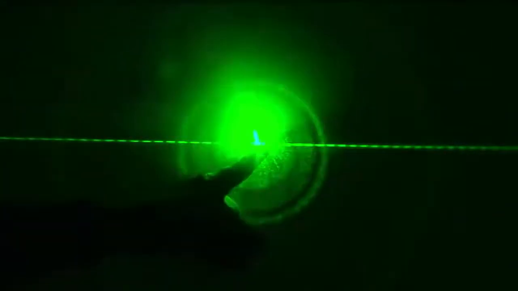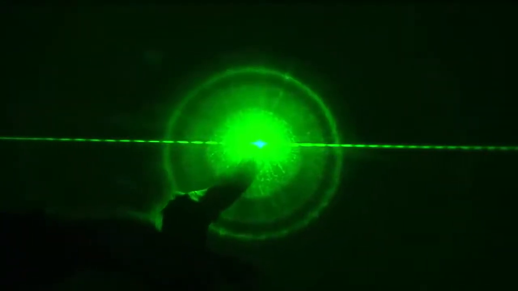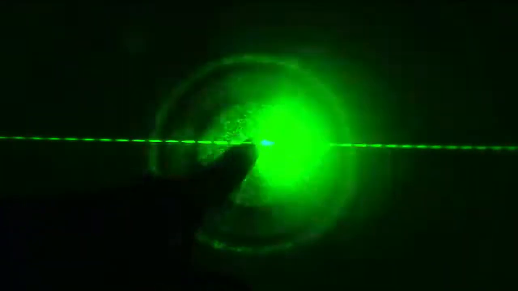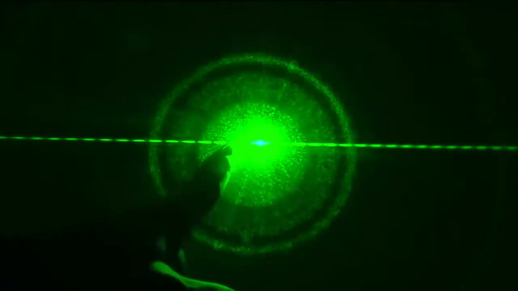This is the point directly in front of the wire, and the wire is opaque, does not allow light to pass through. So, light should have been stopped there at the wire, and here you should have gotten darkness, but you have maximum intensity here, and then you see 1, 2, 3 on the left side, 1, 2, 3 on the right side, you can keep on counting.